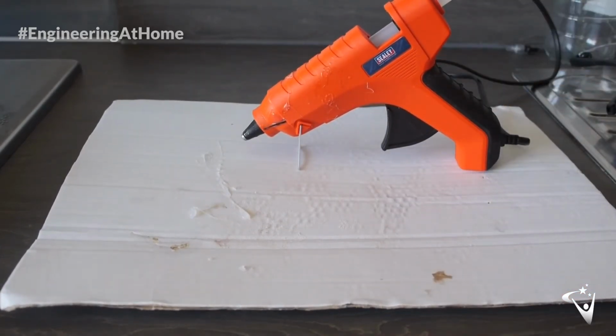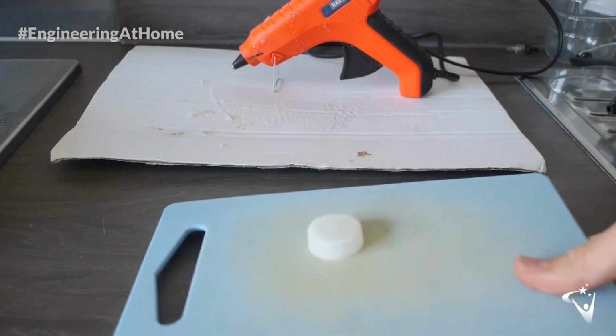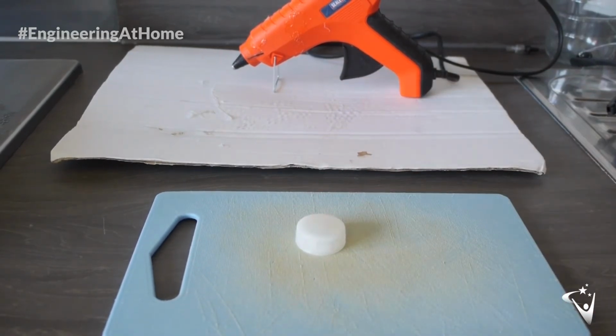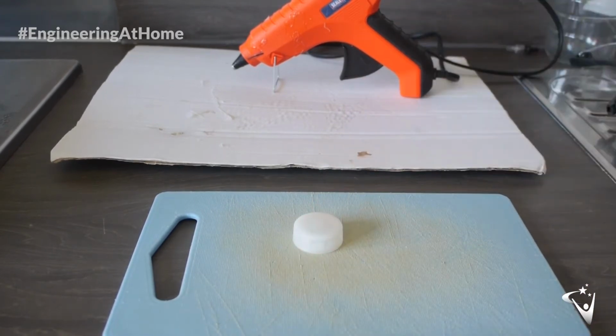So I'll leave that there while I wait for that to heat up. While I wait for the glue gun to heat up, I'm going to prepare the bottle tops. So I've got a chopping board and my bottle top. I'm going to use a sharp knife very carefully to make a hole in there that I can feed the tubing through.